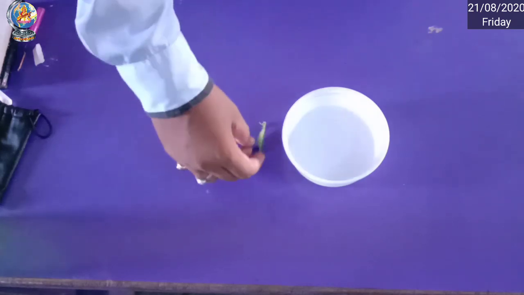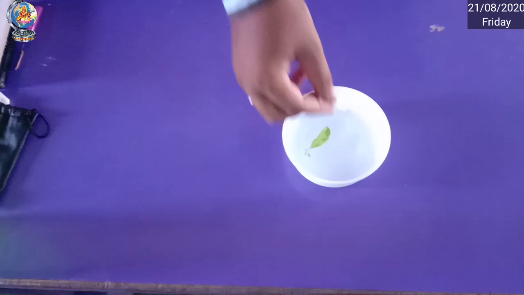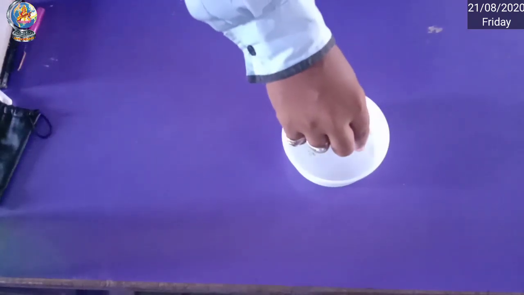So first I have here a leaf, right? You are able to see the leaf? Okay, so I am keeping this leaf inside the water. Now see what happens? It floats, right? Second, I have a piece of paper, so I am keeping it inside. You can see it also floats, right? Let me take both out.